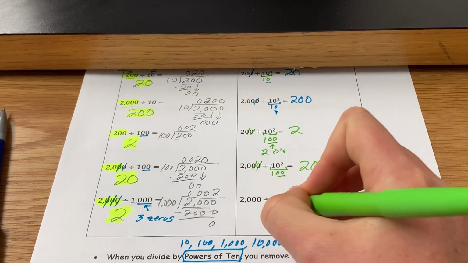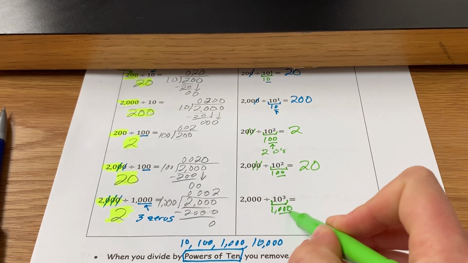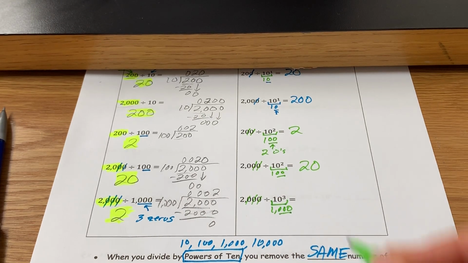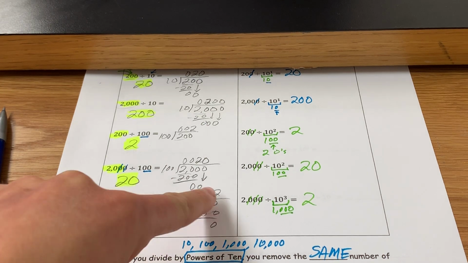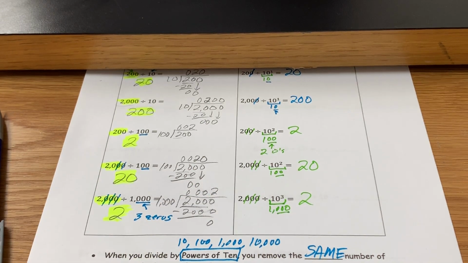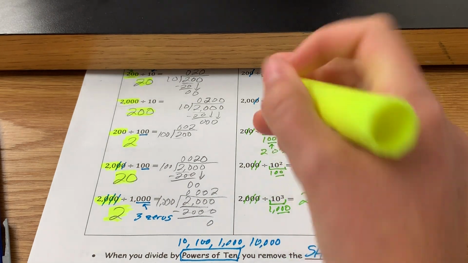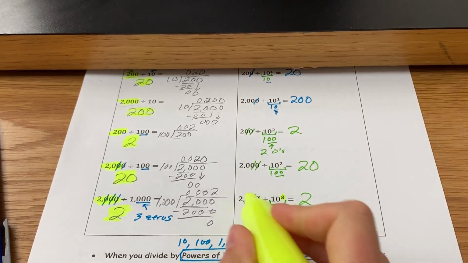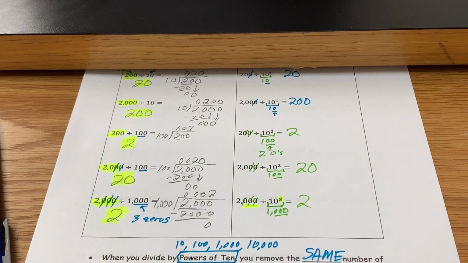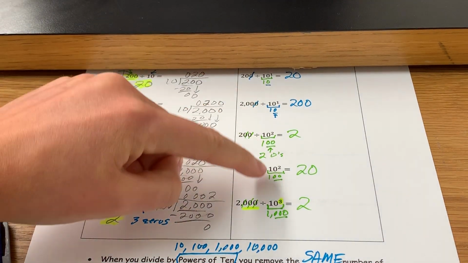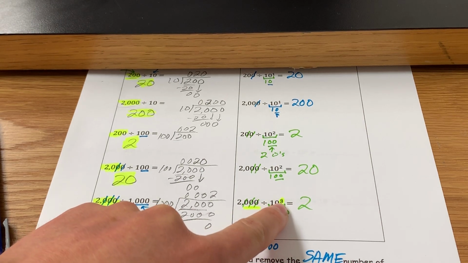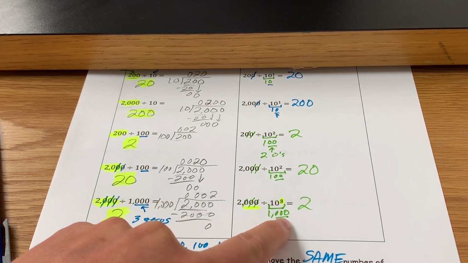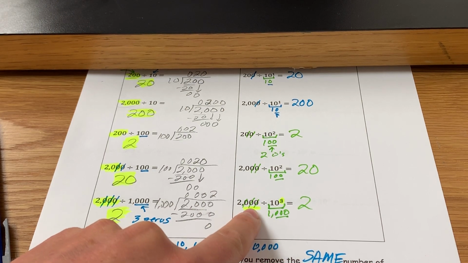10 to the third power is 1,000. This has 3 zeros, so I can eliminate 3 zeros, and my quotient is 2. If you're not convinced, look over here. We did get the quotient of 2. So I want to examine, which means look at, my exponent and how many zeros I was eliminating. It turns out I actually did more work than I needed to. I don't even necessarily need to write these out in standard form. I can just use my exponent. So my exponent tells me how many zeros I will be eliminating.